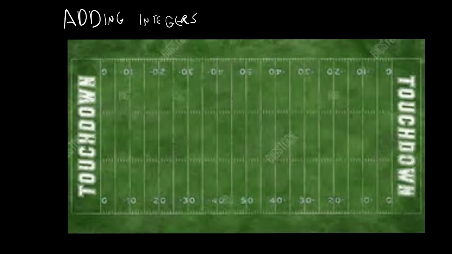When adding integers, one can look at it as yardage gain and loss from a football game. If a player starts at the 20-yard line and moves forward 10 yards, that would be a plus 10. But then if the player loses 5 yards because of a penalty, it would be a minus 5. So what we would have is 20 plus 10 plus negative 5.